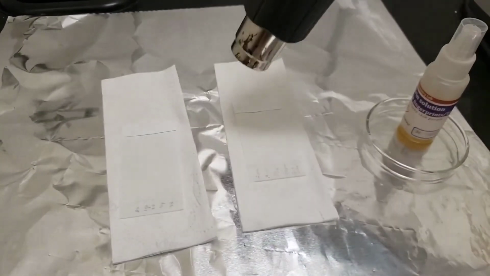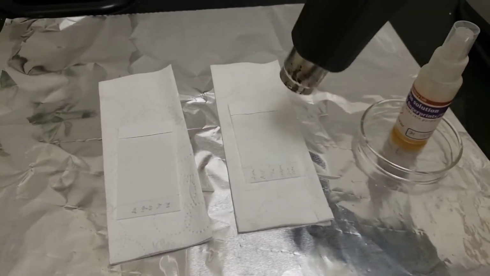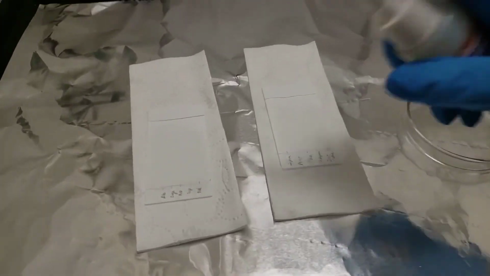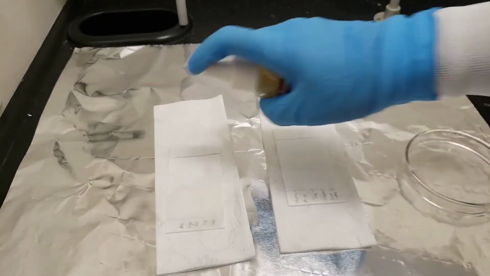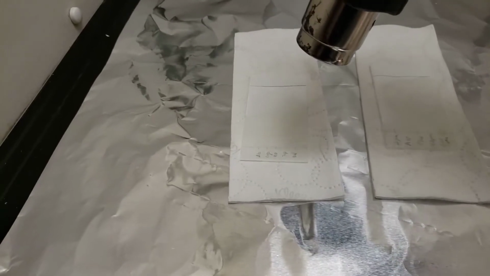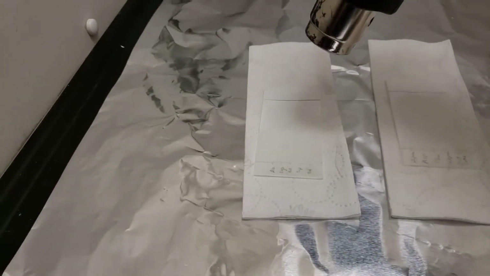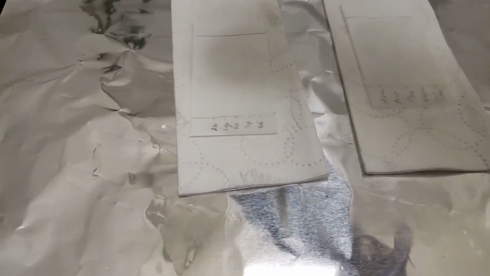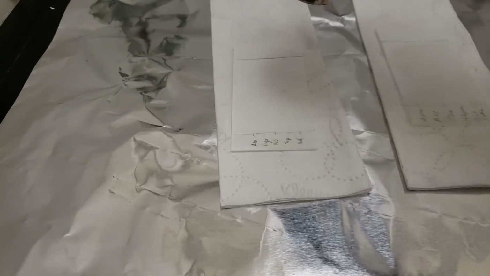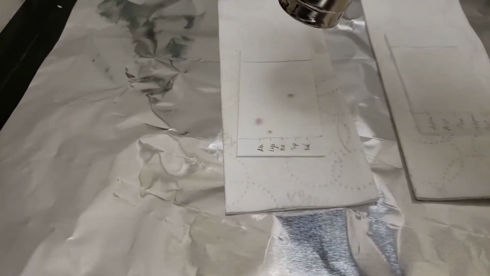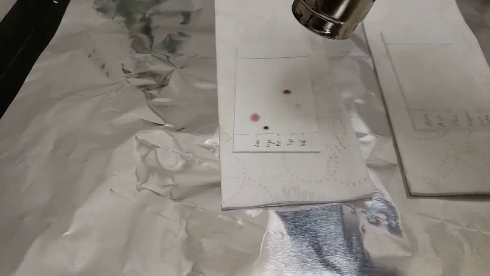As you can see, initially there are no spots, so we spray it with a ninhydrin stain solution, and this ninhydrin is going to react differently with each of the amino acids to make a different colored spot. We can develop these spots by continually gently heating with a heat gun. It also works to leave it under a hot light bulb or something like that, it's just way quicker this way.